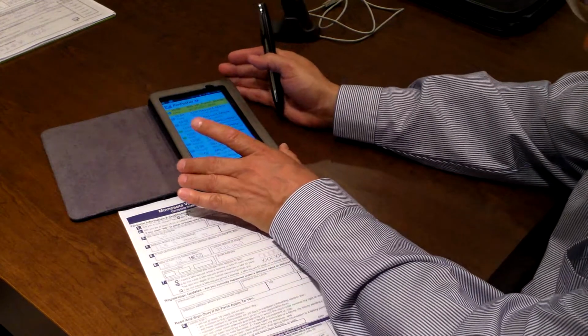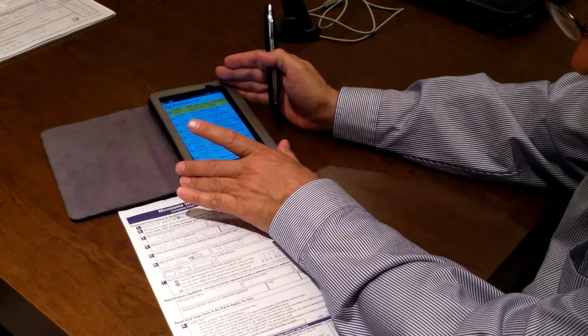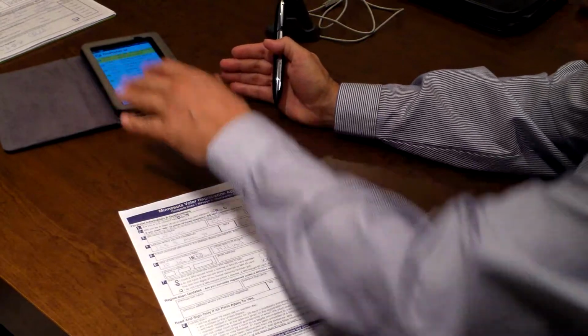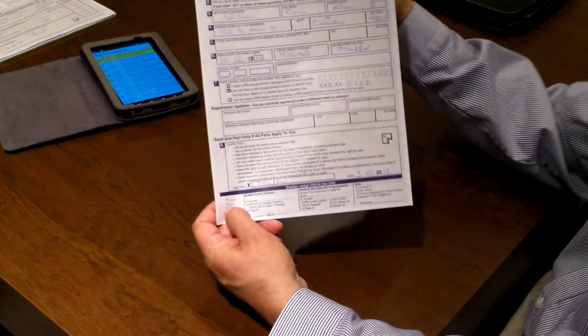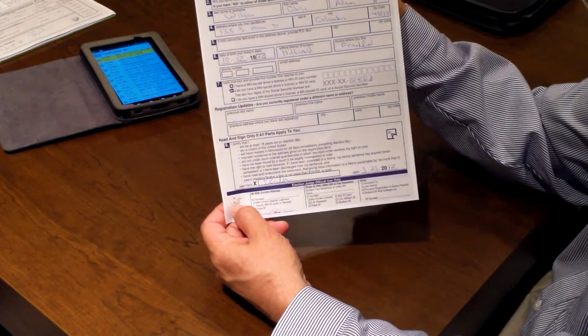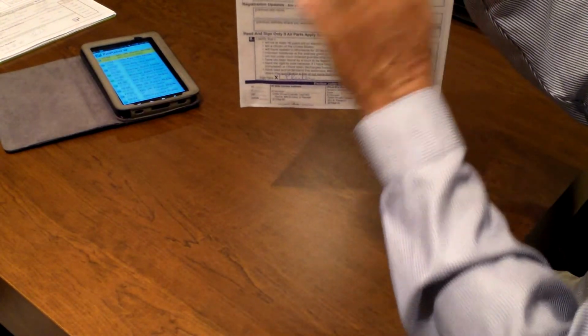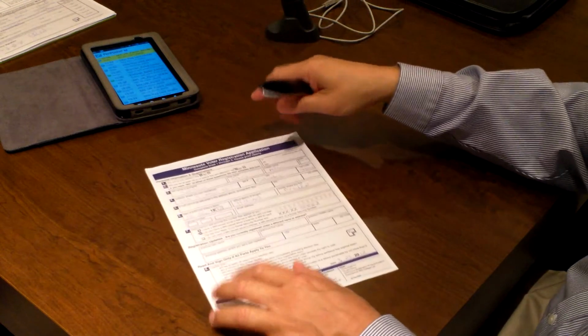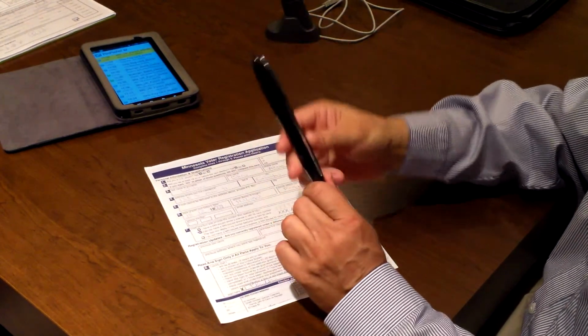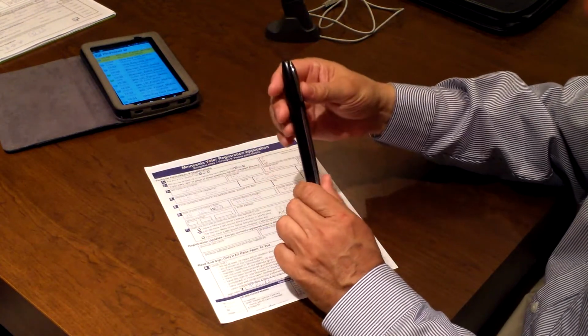Again, you don't need to have an iPhone or a Galaxy Tab if you don't want to. You can eliminate that. At the most minimum, you need your registration form, again, printed with the dot pattern, which is hard to see on the camera, but it's printed in there, and a digital pen. This will last the entire day for voting.